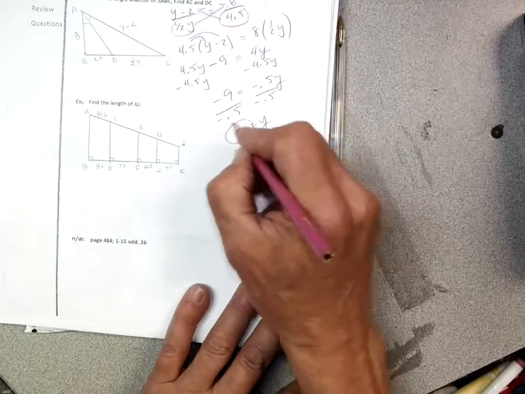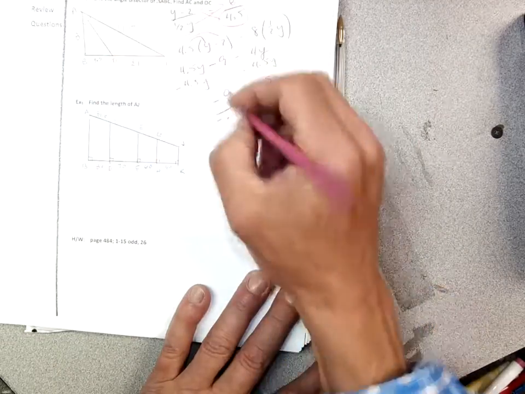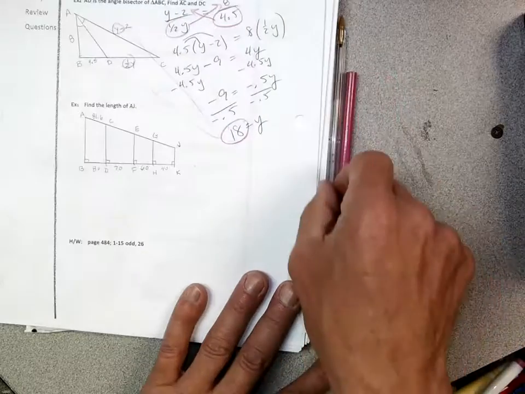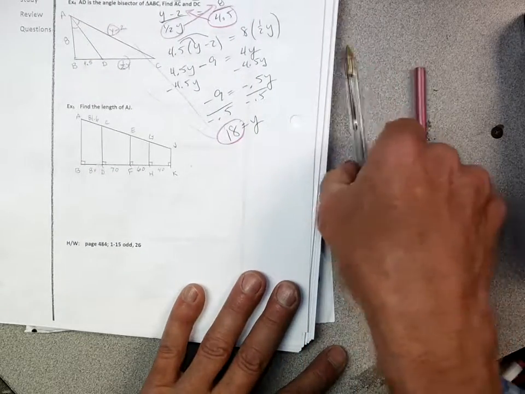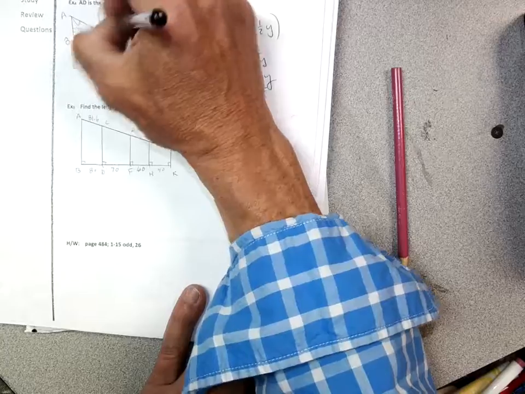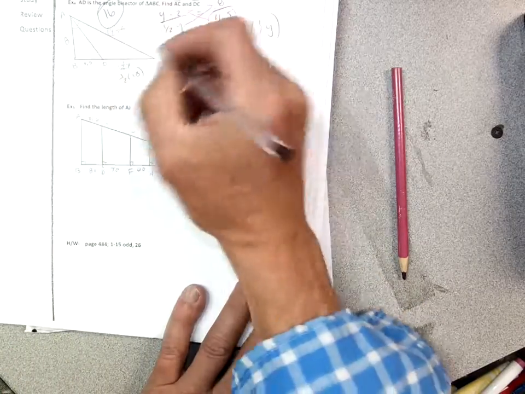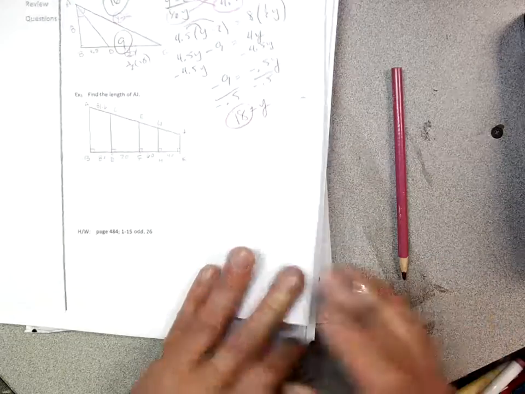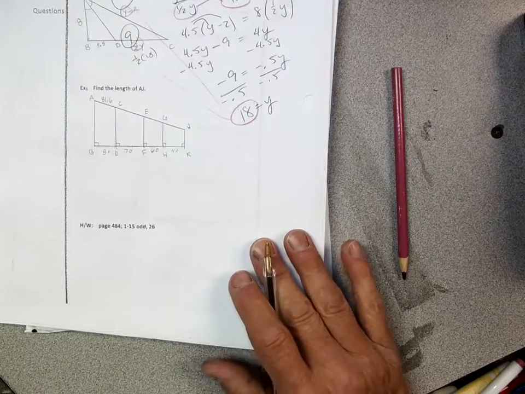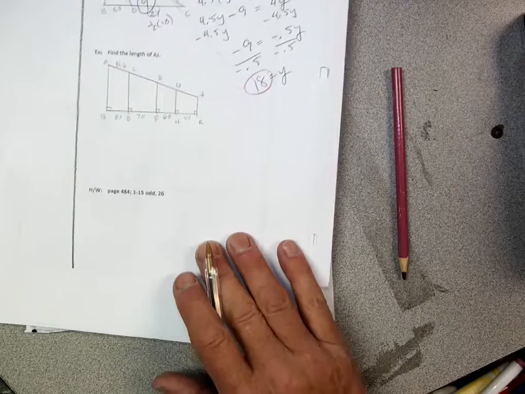Anyway, let's put the 18 back in, right? Right there. So 18 minus 2 is 16. So this side's 16, right? And 1/2 of 18 is 9. So this side's got to be 9. Thumbs up? All right.